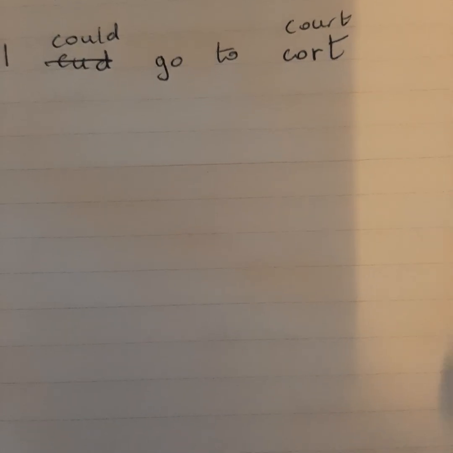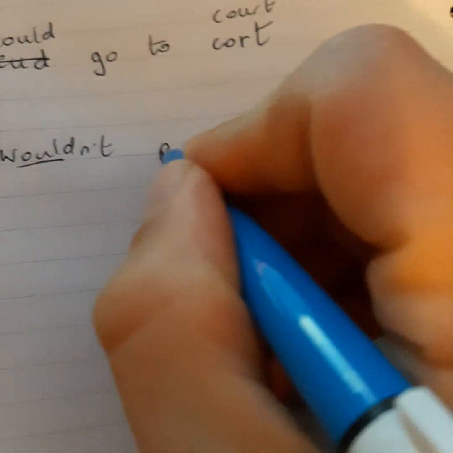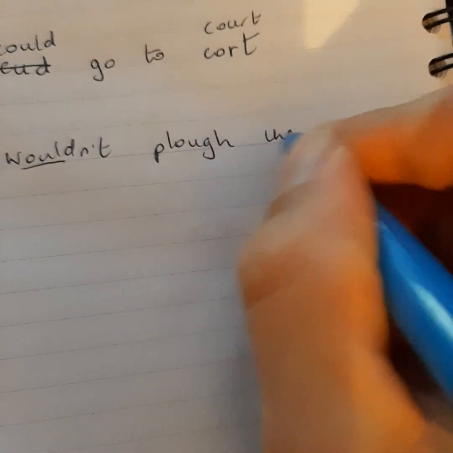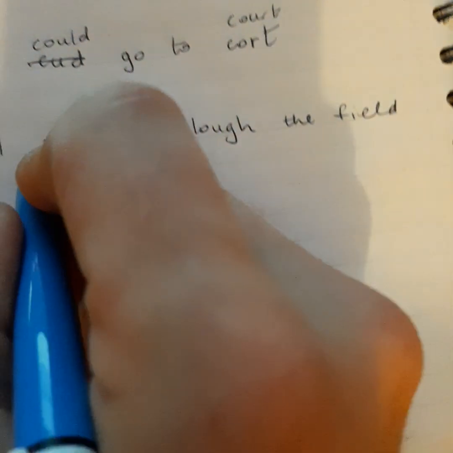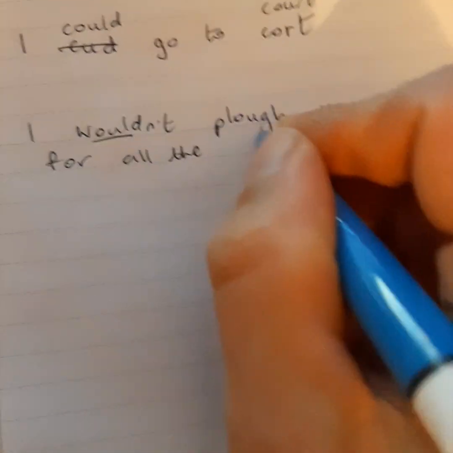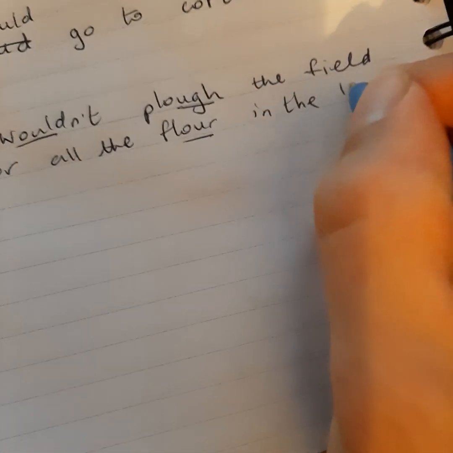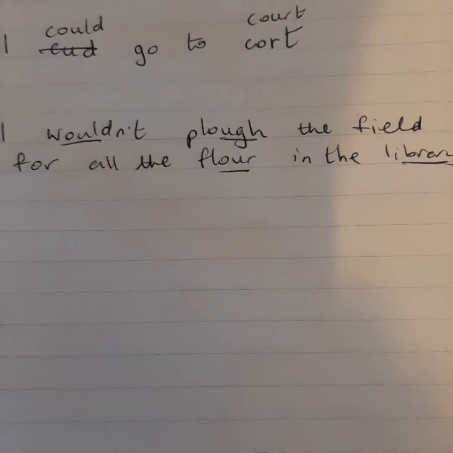Also, take the words that we've done, all the patterns, and make them into a silly story. Just a few lines long, maybe 8 or 9 lines long. It can be anything like, I wouldn't. There's a pattern. I wouldn't plow. There's another. The field for all the flower in the library. Okay, I'm getting loads of core words and loads of pattern words in there.